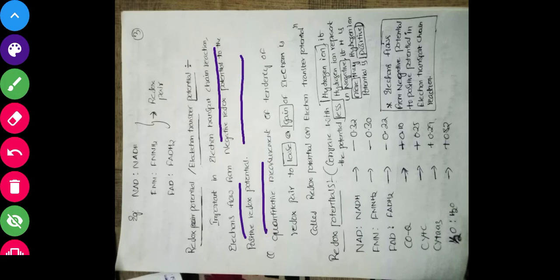What is redox potential or electron transfer potential? It is a quantitative measure of the tendency of a redox pair to lose or gain electrons. Understood? It is a tendency or capacity of a redox pair to lose or gain. How many electrons it is gaining and how many it is losing, we can easily measure, so that's why it is called a quantitative measurement.